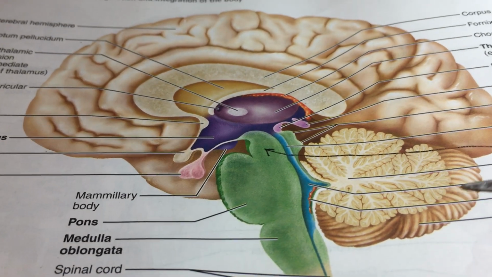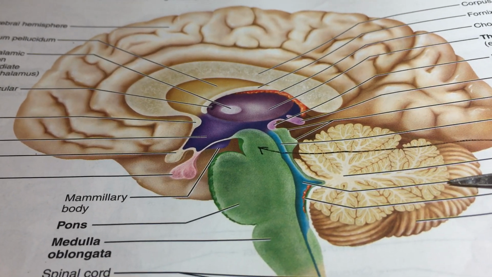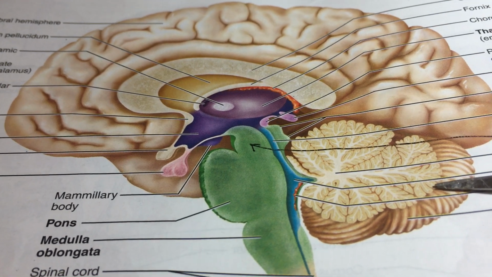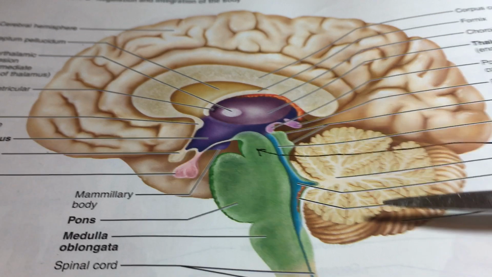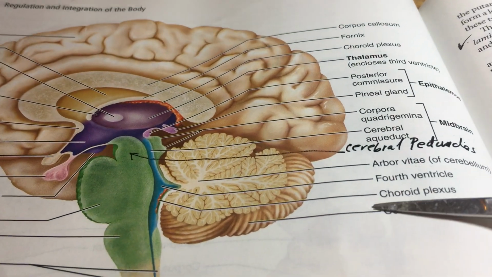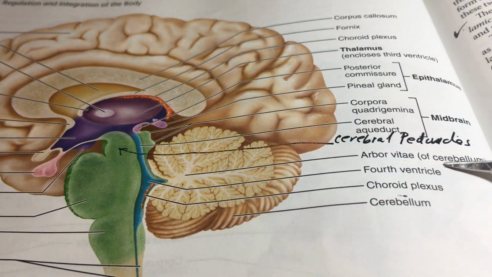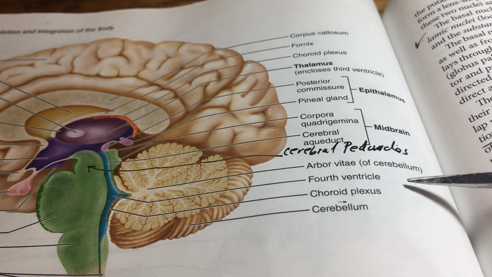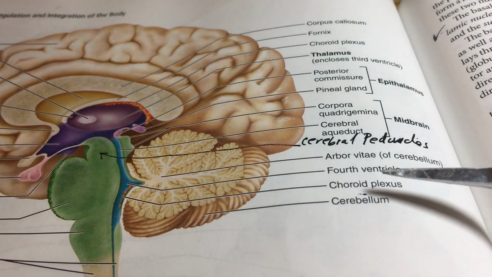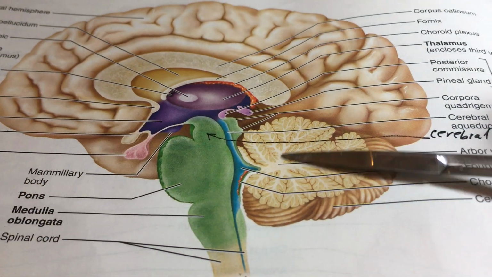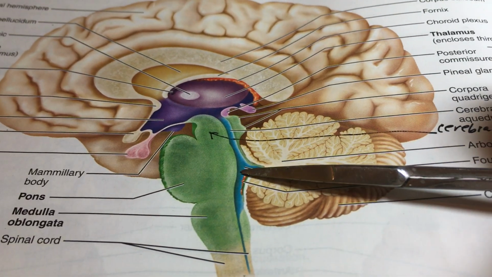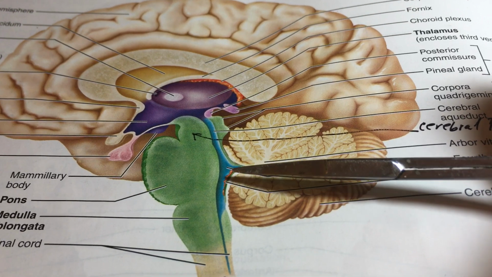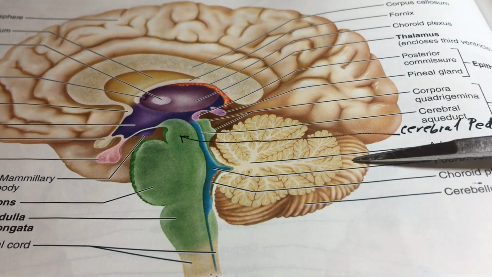Here is the mid-sagittal section through the cerebellum, which displays this portion here of the cerebellum that we refer to as the tree of life, or the arbor vitae, which is a translation into Latin of the tree of life. Notice that the cerebellum and the pons are at the same level, with the fourth ventricle intervening between the two.